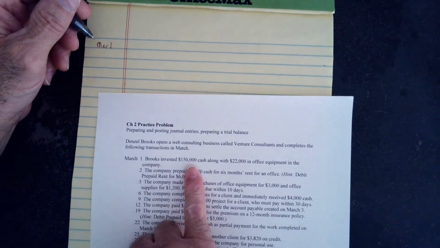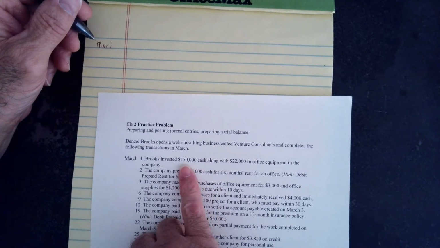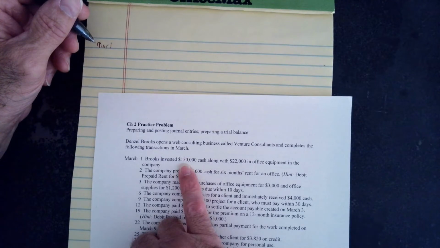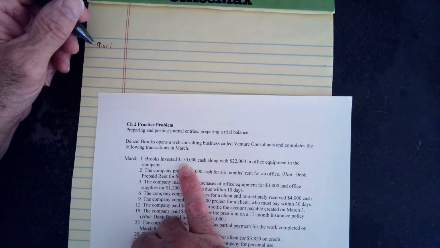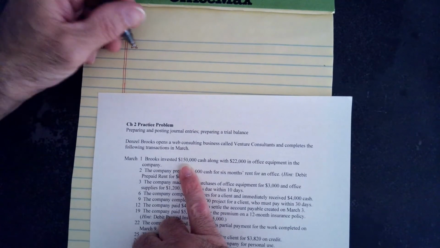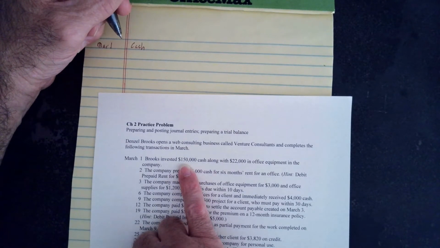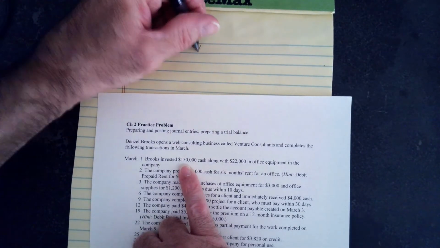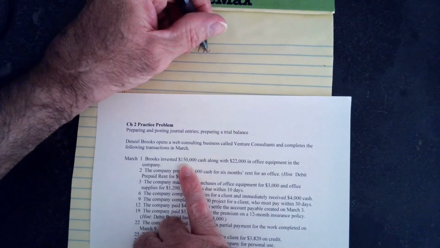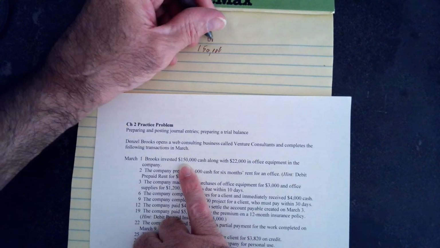And he's putting cash into the company, so he's actually cutting the check himself, but it's not going to be cash coming out. He's actually putting money into the company, so we have to look at it from the company point of view. So I'm going to debit cash because I'm increasing my cash by $150,000. So this will be my debit column and my credit column.